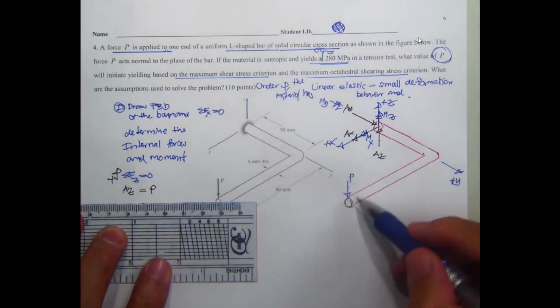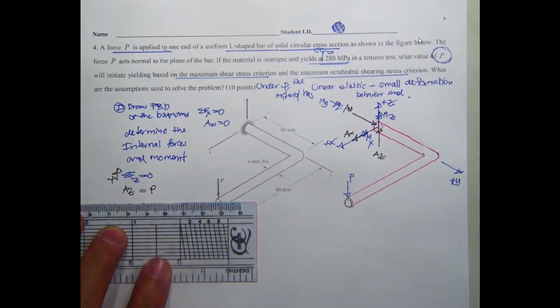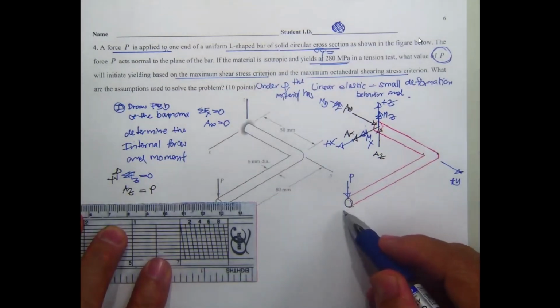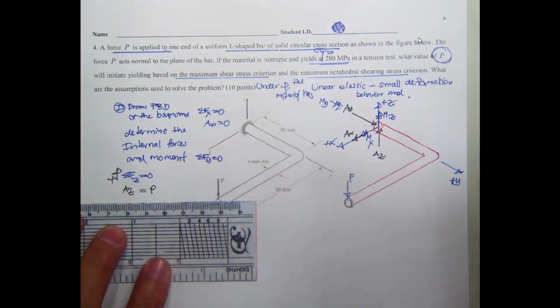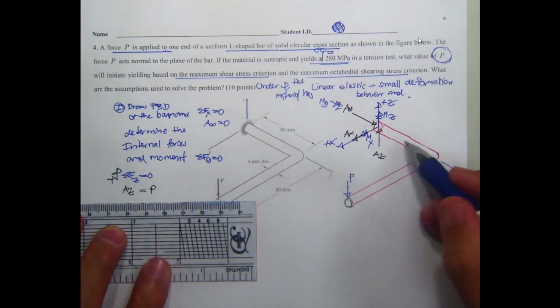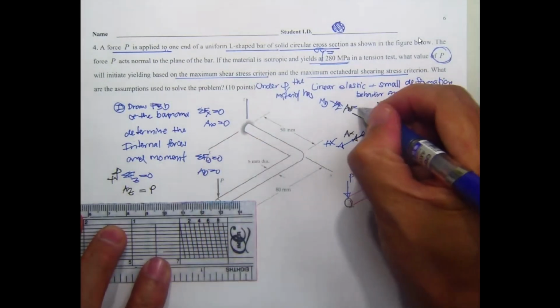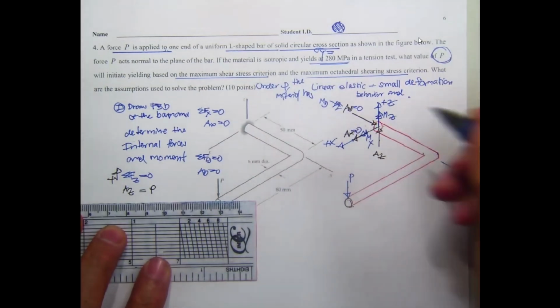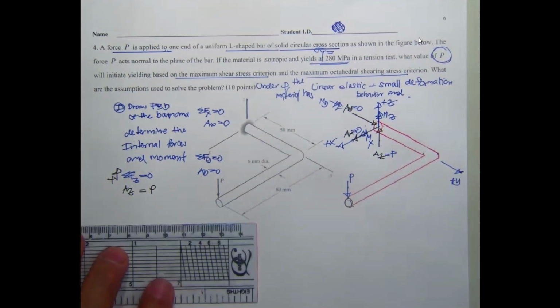There is no force in the X direction. A sub X equal to 0. Summation of F sub Y equal to 0. No force in the Y direction. So A sub Y equal to 0. This is P.